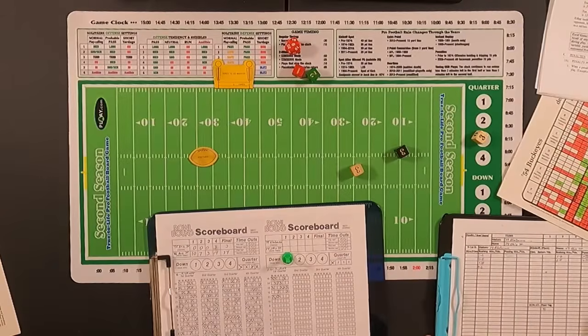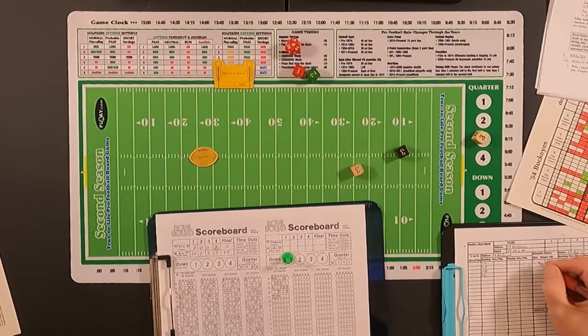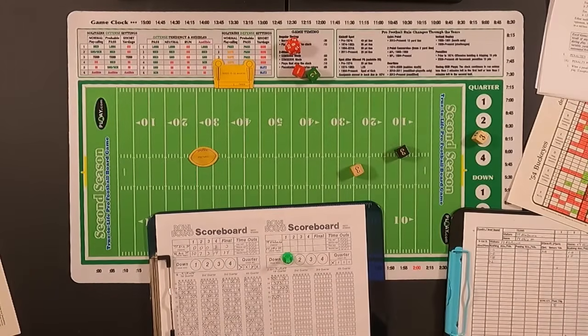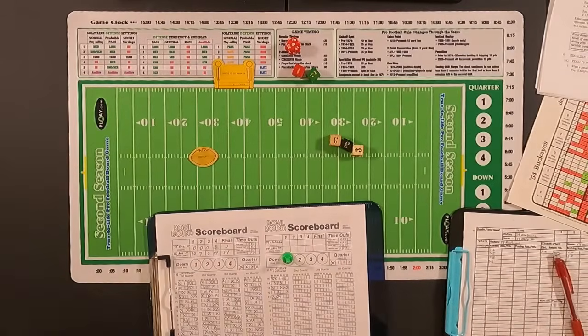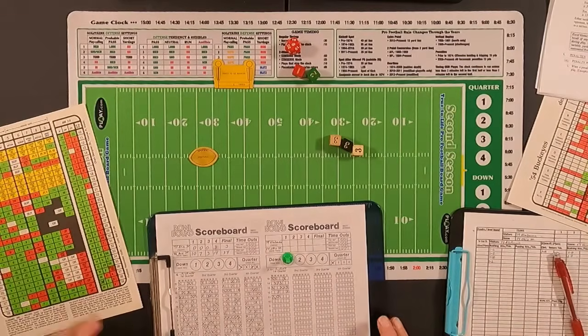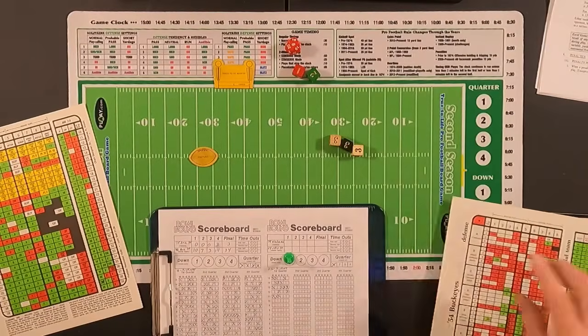And they had a punt return that ends up being 14 yards. Okay, here we go. Alabama's got the ball again. We're going to try to see if they get something going. I'm going to start with a standard defense this time.